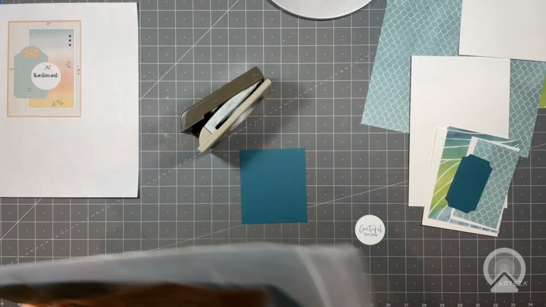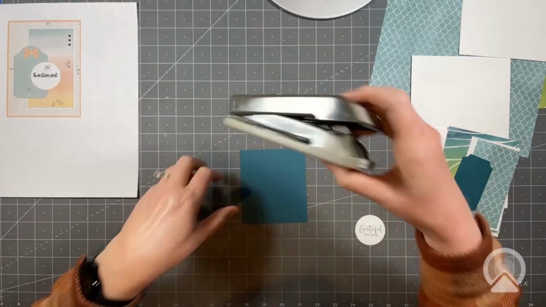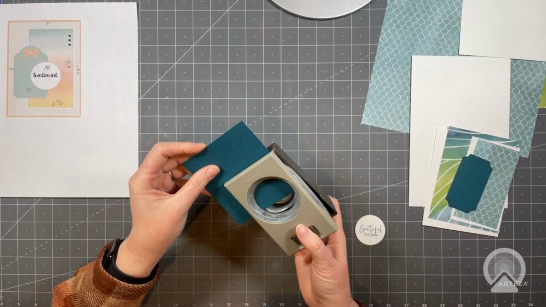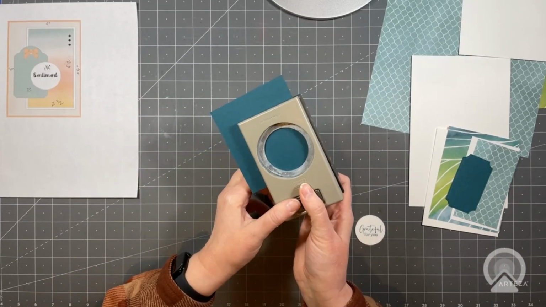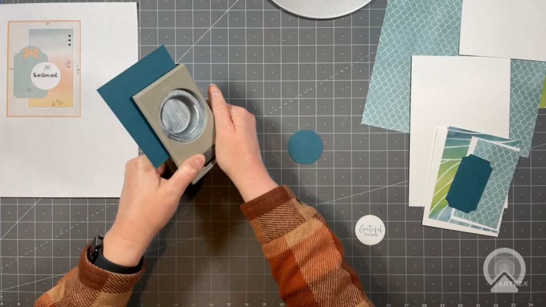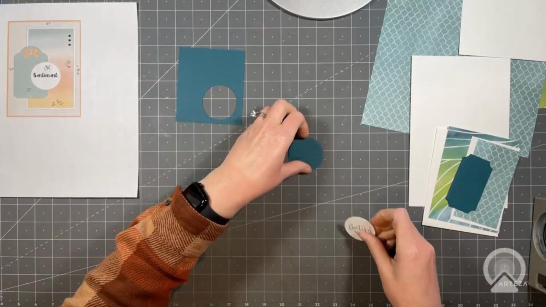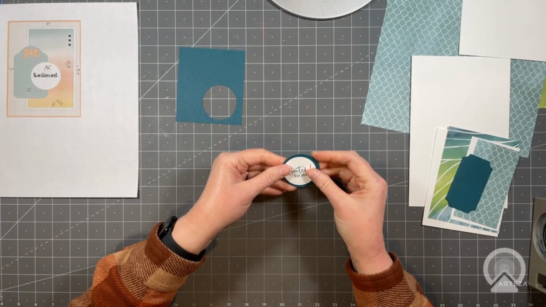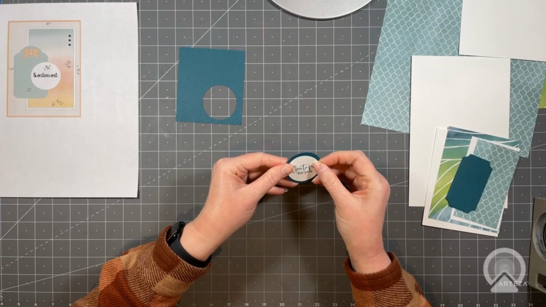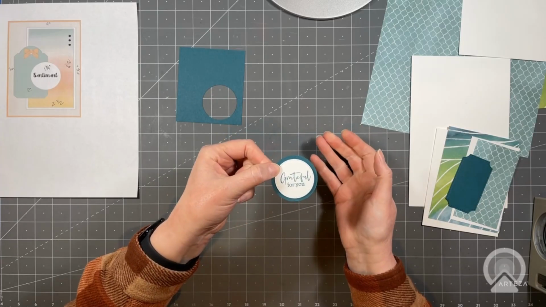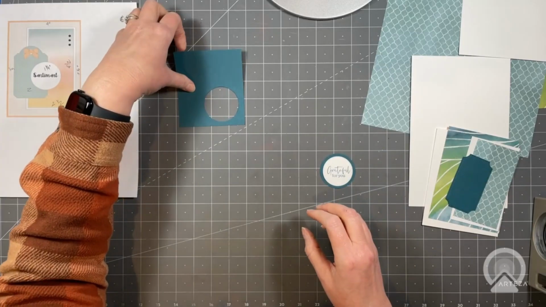Let's see, that's probably the smallest I have for this. Always upside down so you can see. That's pretty good. I think that's smaller than the die would be. And then it's just assembling.